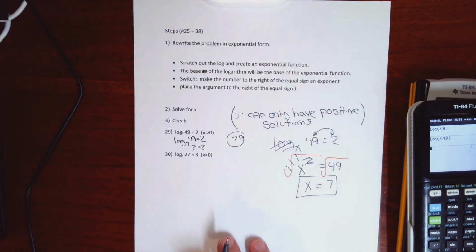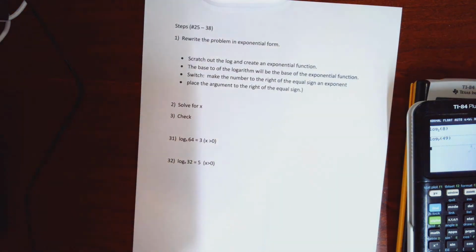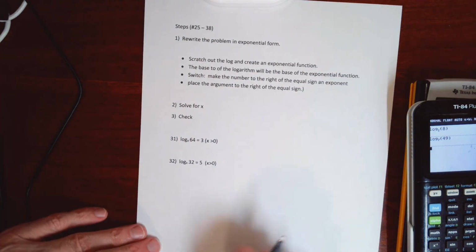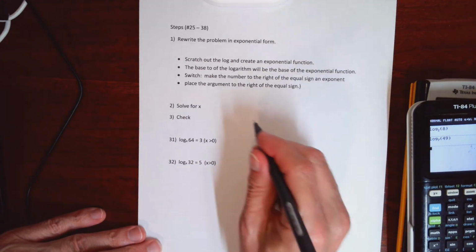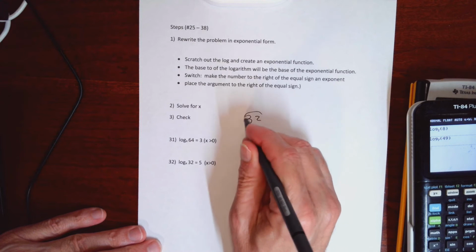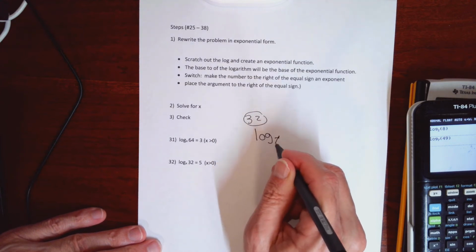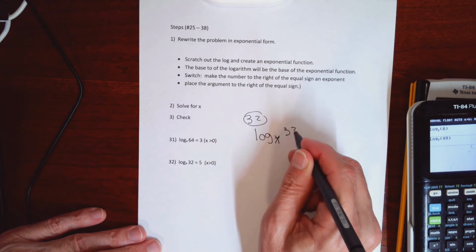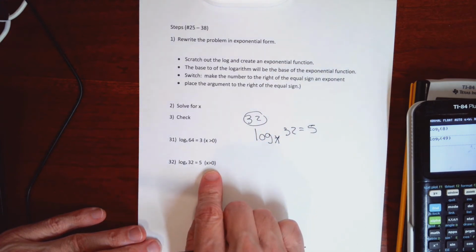So all the way up to 38, I'll be doing the same strategy. Solving is weird. We haven't done much solving like this, but it's not so hard. So 32 is going to solve similarly to your 31, so I'll save you the 31. So the log base x of 32 equals 5. The parenthetical comment means I just can't have negative solutions.